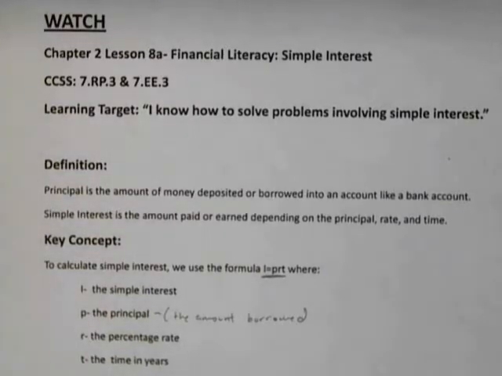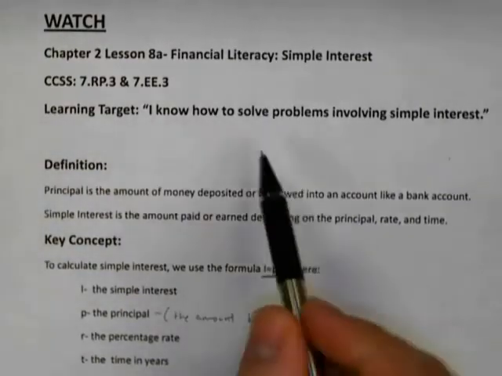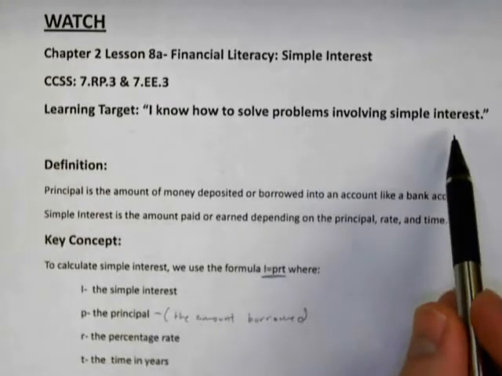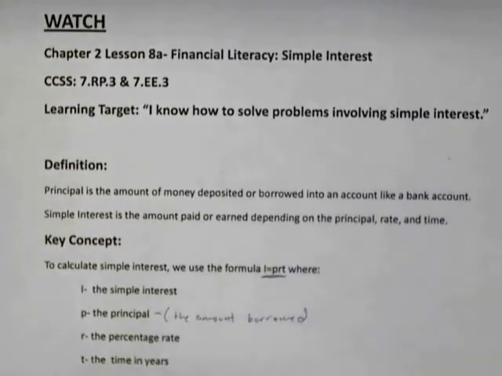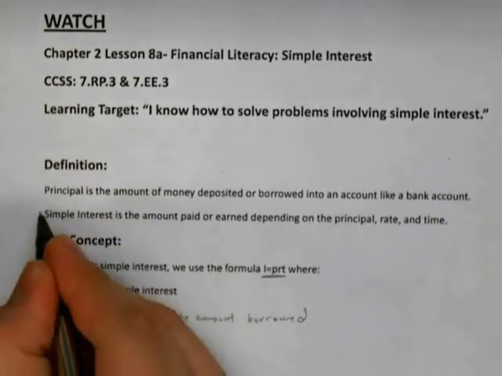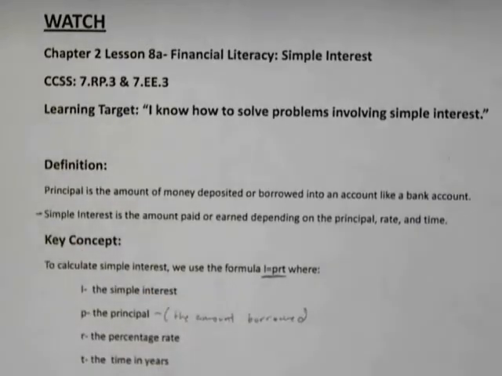All right. So, Chapter 2, Lesson 8A is about financial literacy, and this is specifically about simple interest. The learning today is I know how to solve problems involving simple interest. So, what is simple interest? Let's take the second definition here first. Simple interest is the amount paid or earned depending on the principal, rate, and time.